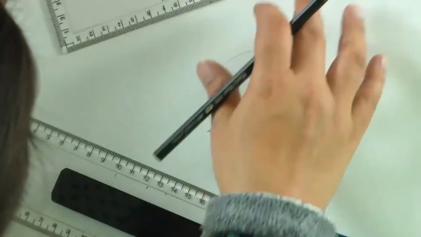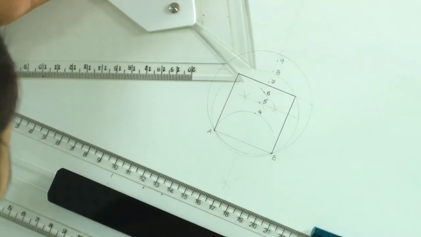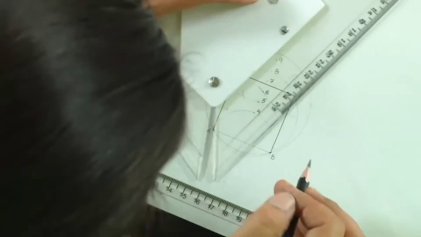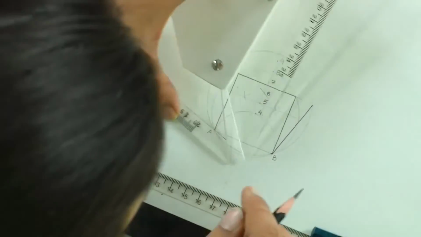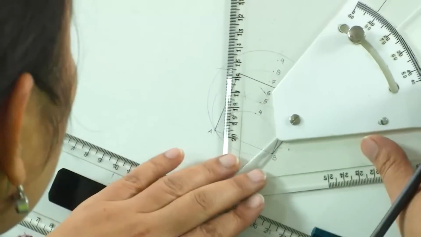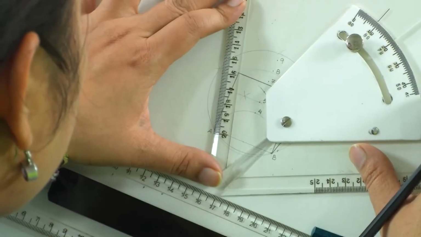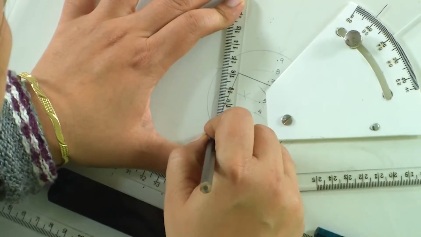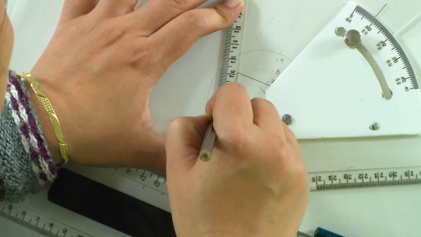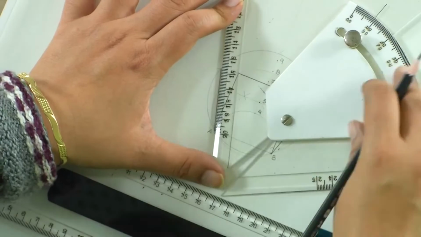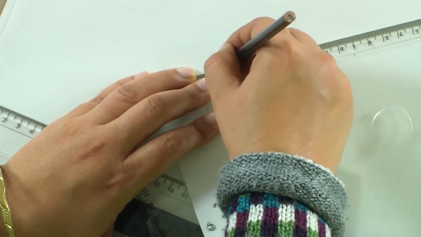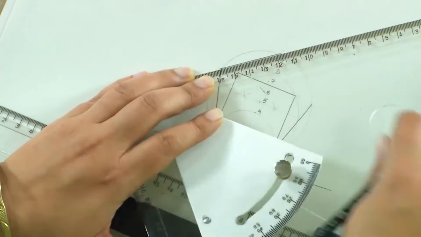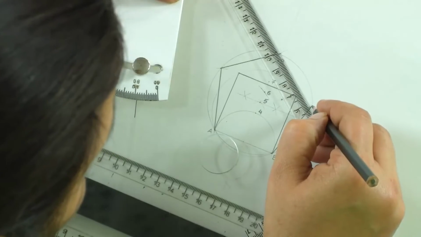And all we have to do now is join these lines with the same side as AB, and joining all these arcs, we will get a regular pentagon inscribed in the circle.